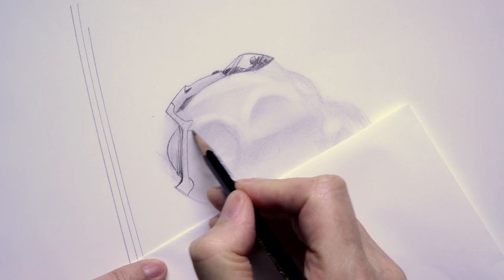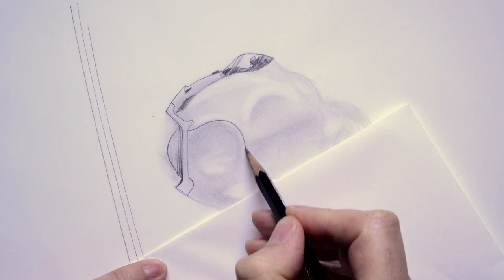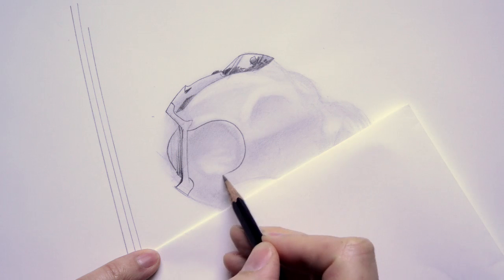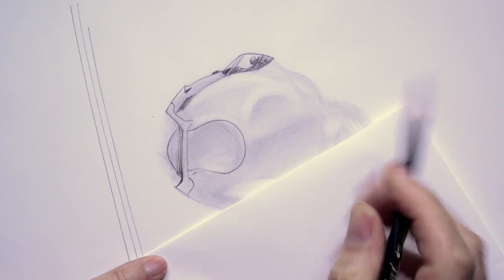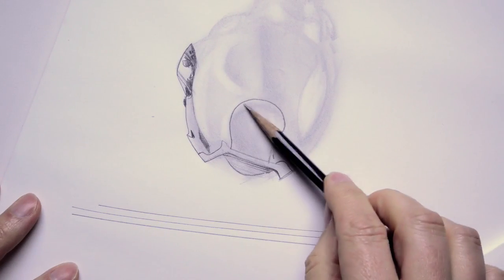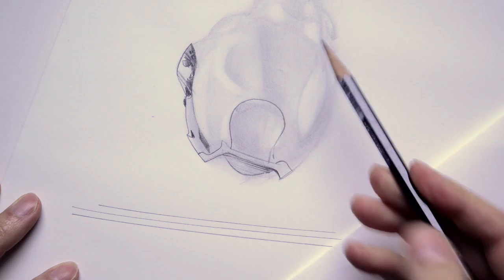And let's see, this was going to be some sort of an intake. Now you can just ignore your value there and just draw right over it, redefine a shape. Now I'm going to darken that in because I want to make it a scoop. So I'm going to spin that over.